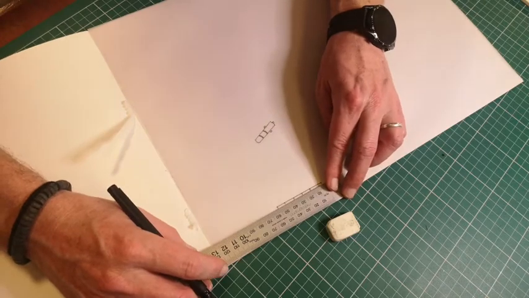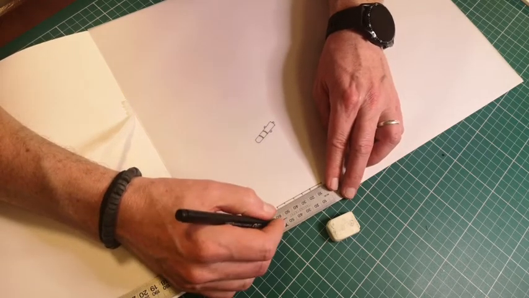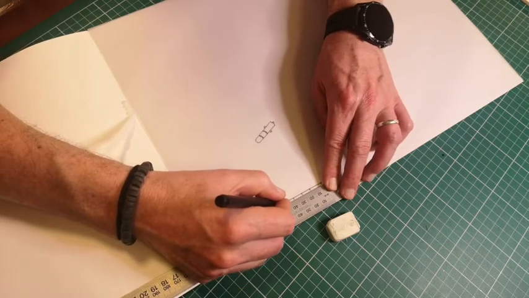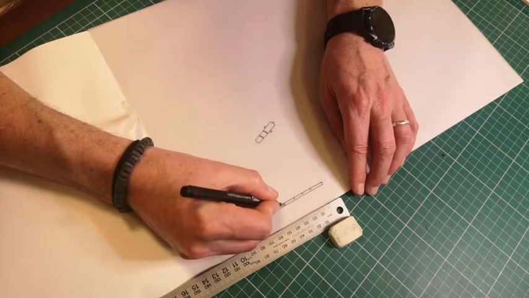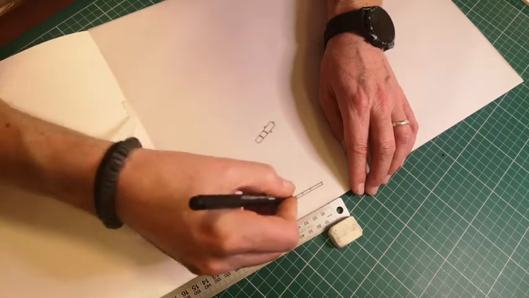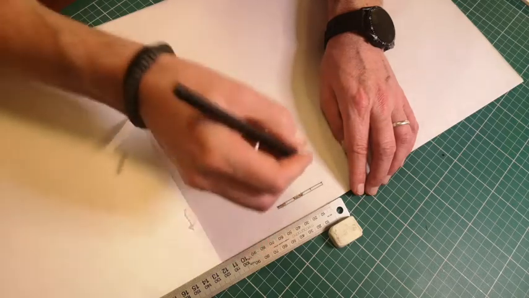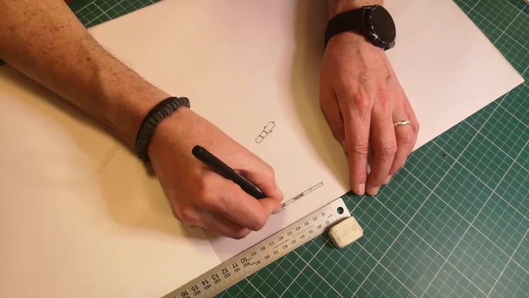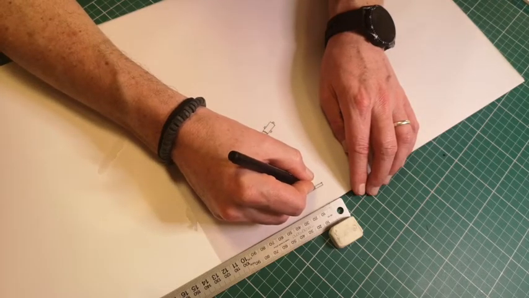So for us, we used distances of 1 to 1, so 1 centimeter was 1 centimeter. So we can add that in, 1 centimeter, and so on.